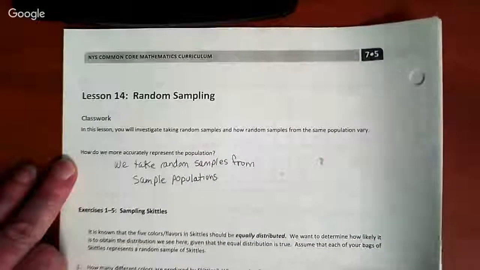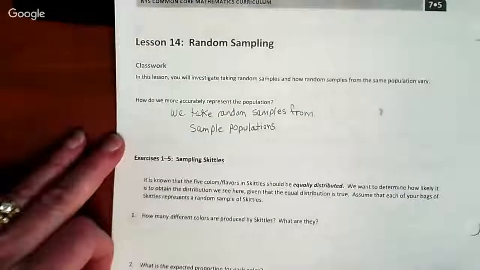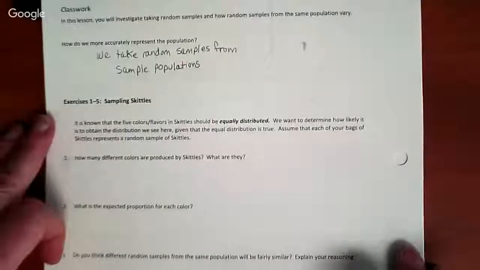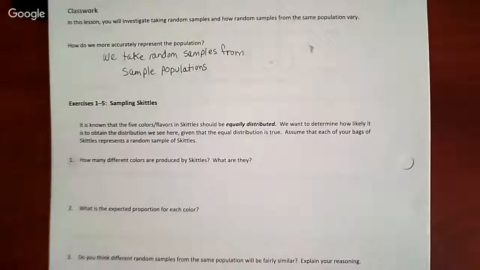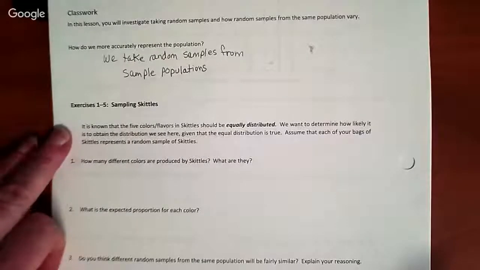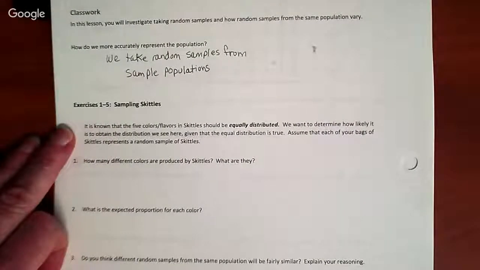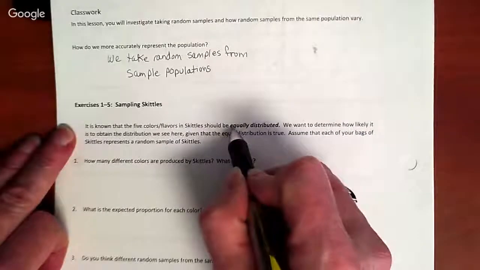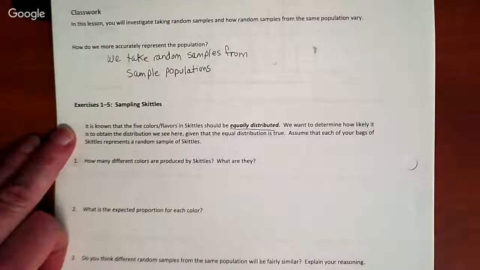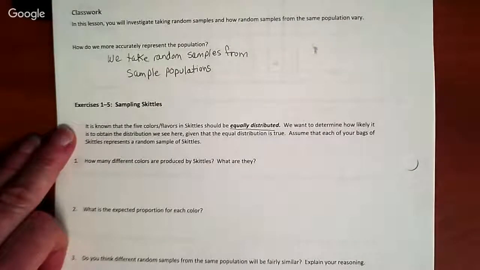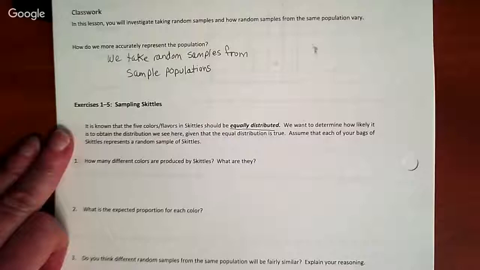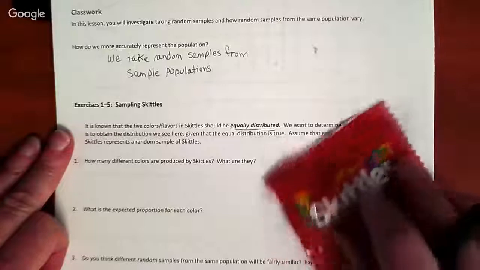Okay. So next, if you missed class, what you're going to need to do is to do an activity, which is what we did in class. It is known that the 5 colors or flavors in Skittles should be equally distributed. We want to determine how likely it is to obtain the distribution we see here, given that the equal distribution is true. Assume that each of your bags of Skittles represent a random sample of Skittles. The bag of Skittles would be these here that you see.